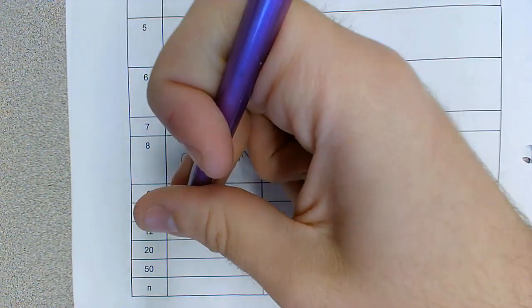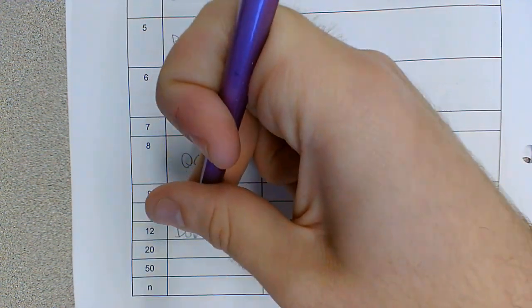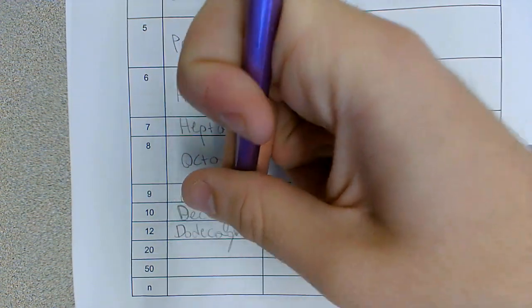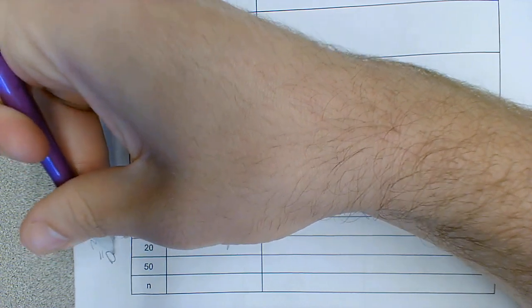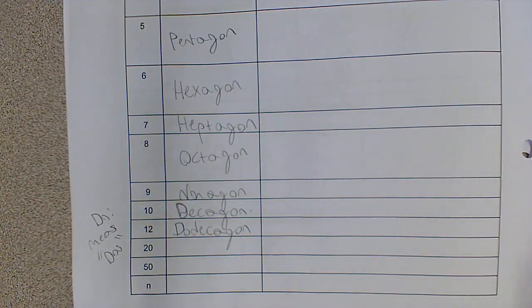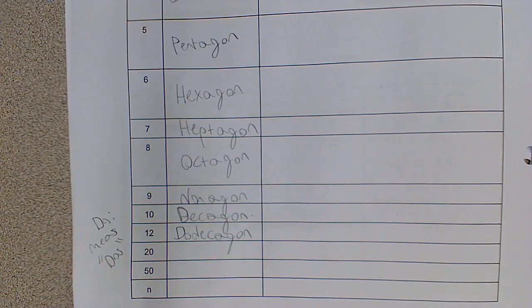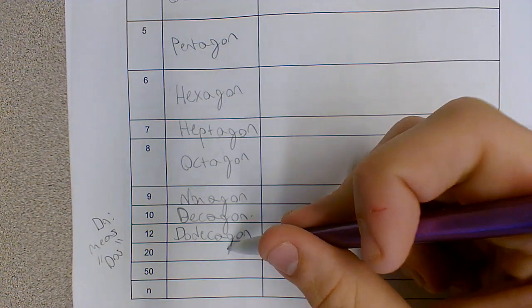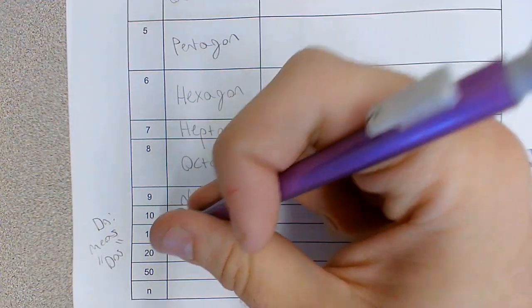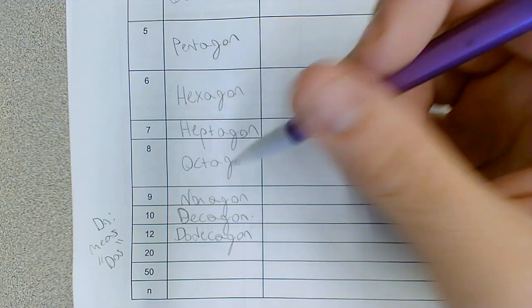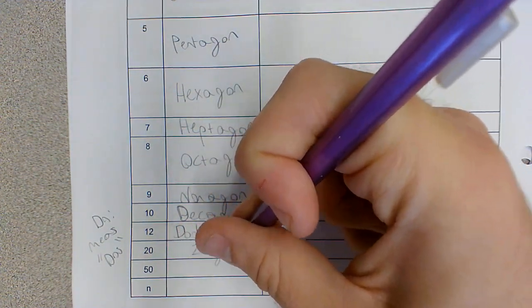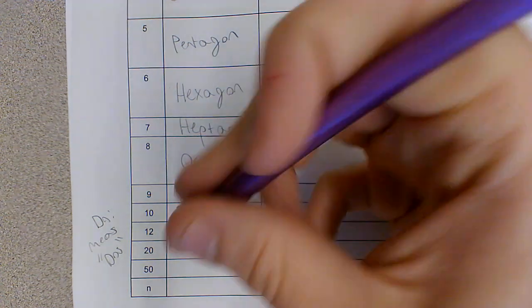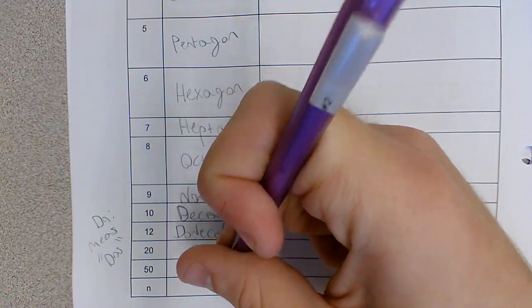12 is going to be our dodecagon. Do in this case means dose. Dose for 2. So the do in dodecagon is dose. Then we move up to our 20gon. So once we get past 12, we're going to stop naming them special names. We're just going to go with 20gon. Okay? Same for 50. We have a 50gon.